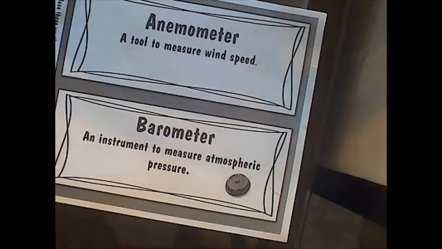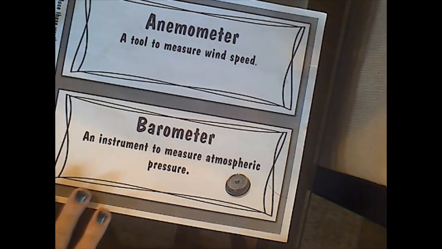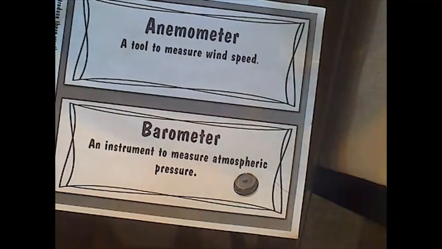anemometer, a tool to measure the wind speed, and barometer is an instrument to measure atmospheric pressure. These are all some vocab words that are related to our weather technology systems.